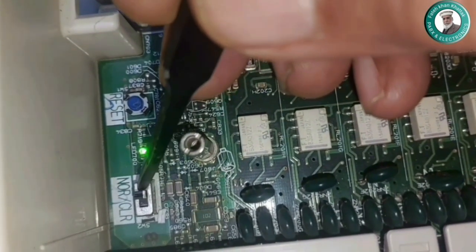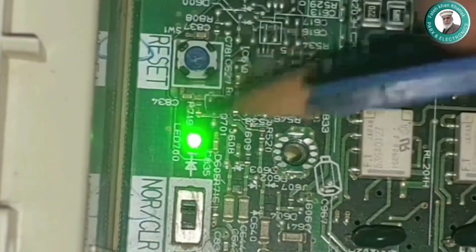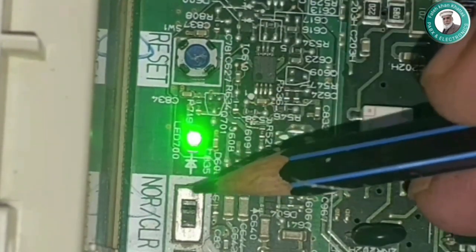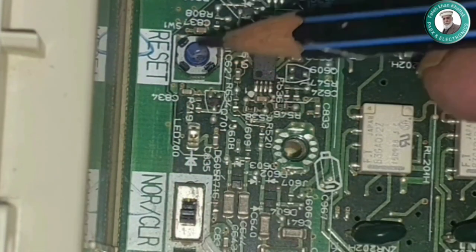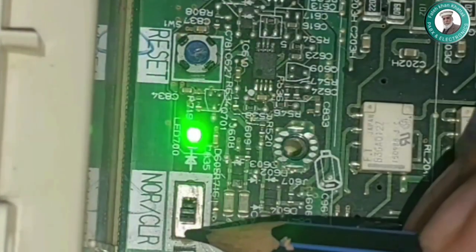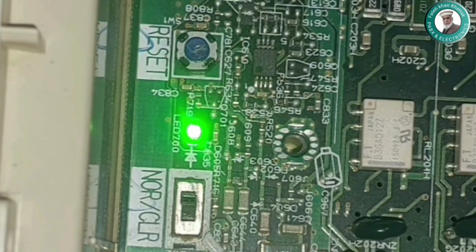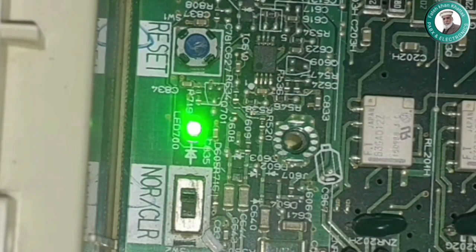Position 1 is normal, position 2 is clear. The switch is in normal position. Set it to clear and press the touch switch until the LED blinks 3 or 4 times, then turn the switch to normal position. The exchange is reset to the default setting.